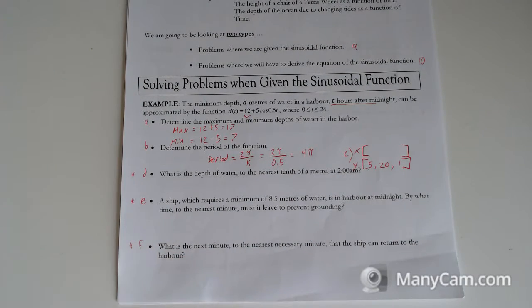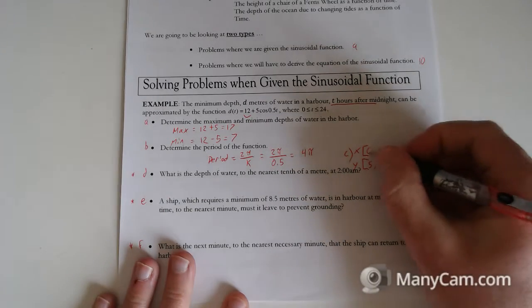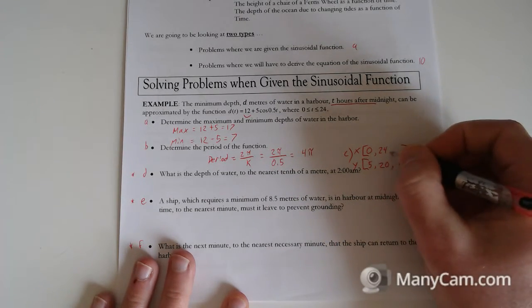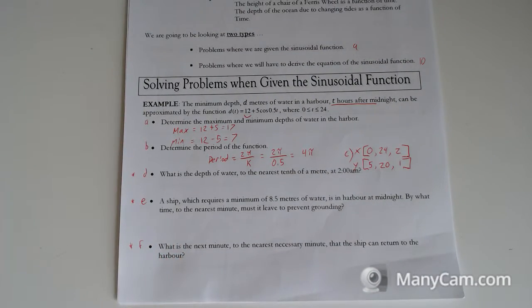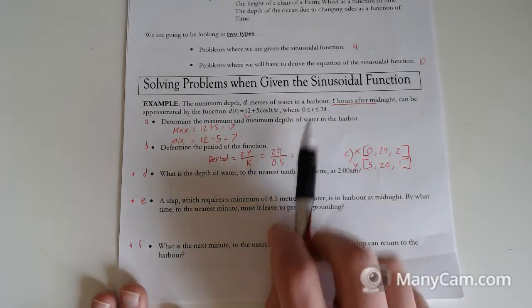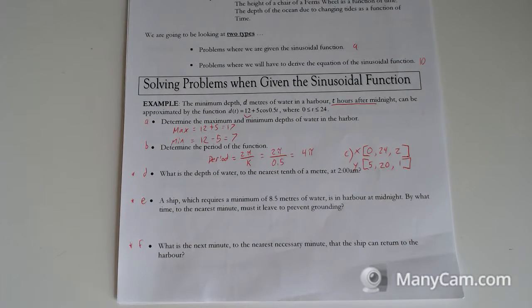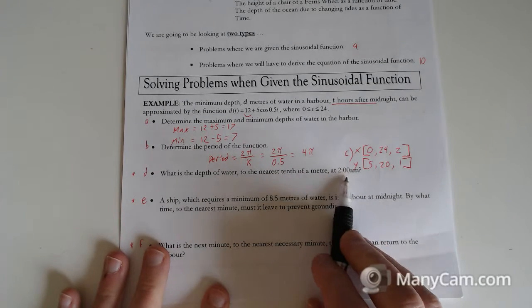And what about x? We want to go from 0 to 24. And we'll go every 2 hours. Because we'll do 1 full day. It says we only want to graph it from 0 to 24. So it makes sense to do it 0 to 24. Okay. What is the depth of the water? So graph this, and what is it at 2 a.m.? And this is a solve question. You want to put in another equation when x equals 2.